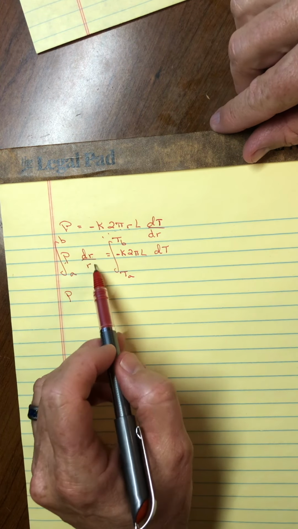Well, that's the natural log of r, evaluated from A to B. These are constant, so it's minus k 2 pi l. And then, of course, the very easy integral, the integral of dT is just T, and then evaluated from TB to TA.